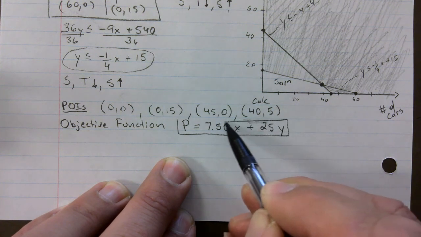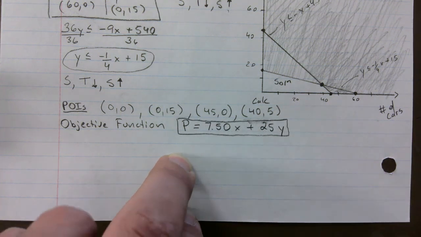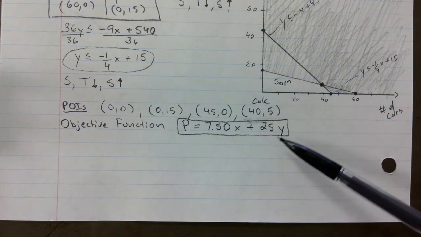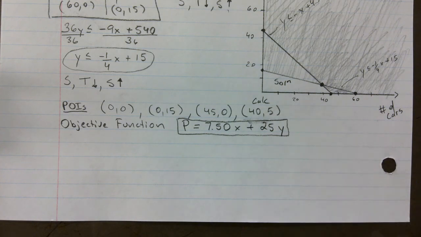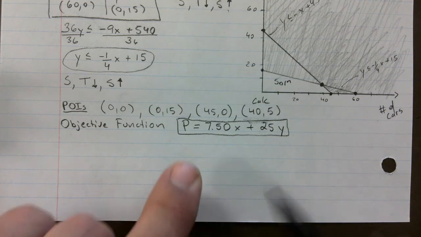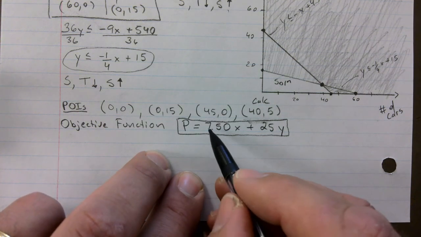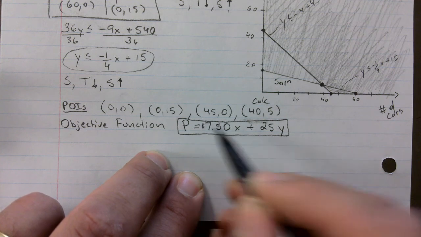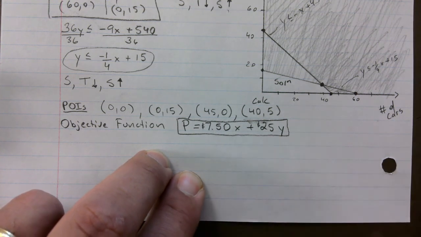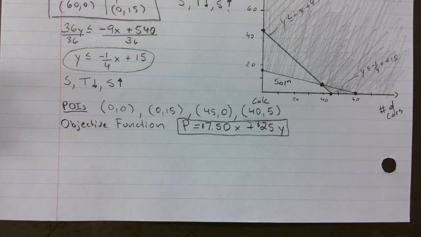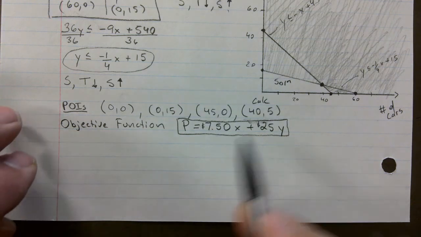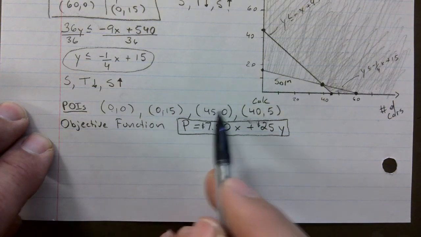Which I usually come up with once I found all my corner points. I ask myself, what is the question asking for? Oh, profit. You can actually do this, folks. Go back in here and just put dollars there. Dollar and dollar. Because this is going to tell us how much money we make in each of these cases.